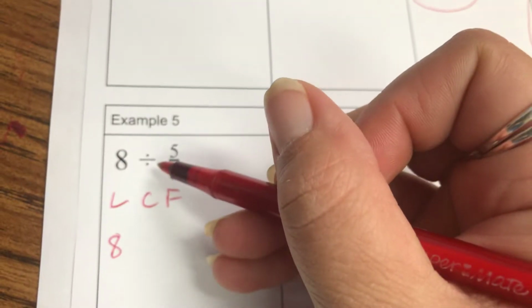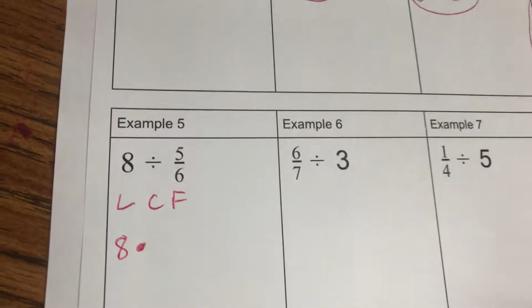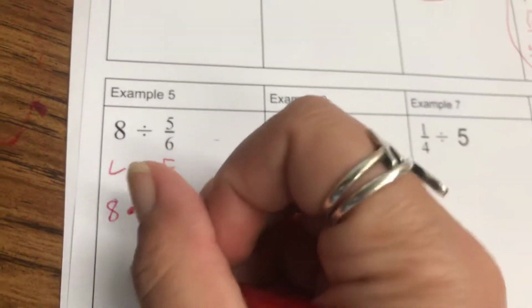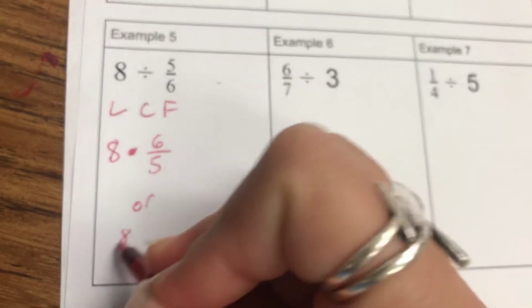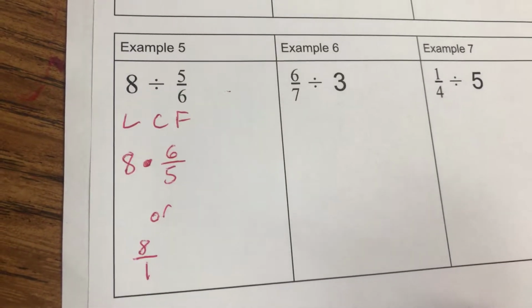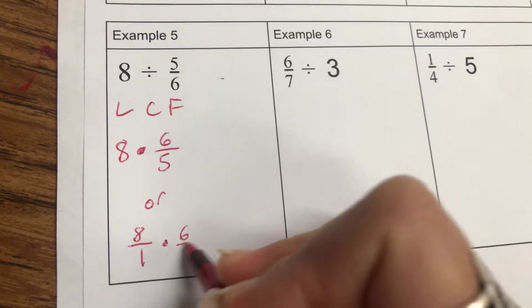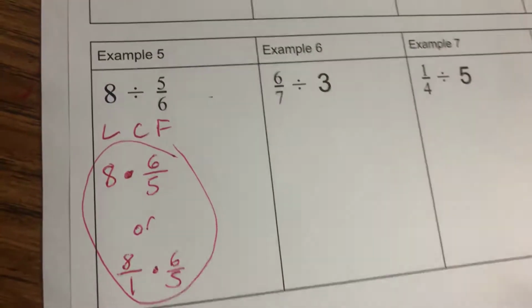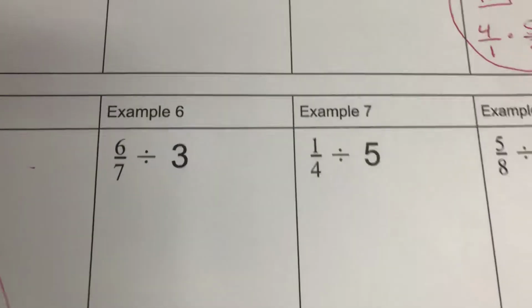Leave, change, flip. Leave your 8 as 8. Change your division into multiplication. Then flip 5/6 into 6/5. Or we can have 8/1 times 6/5. Either of those are correct. They are equivalent. Let's look at example 3.